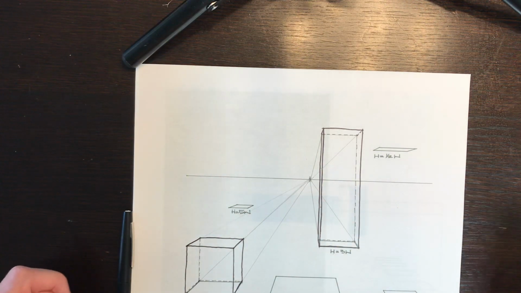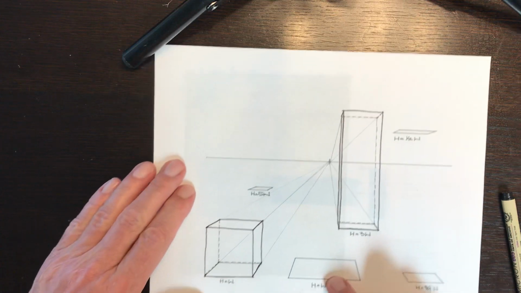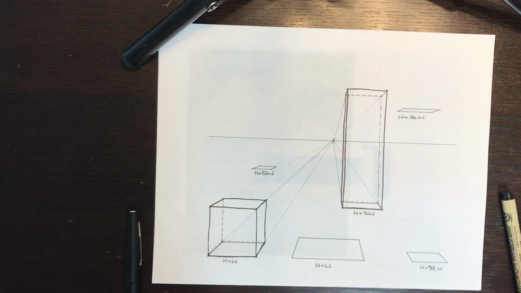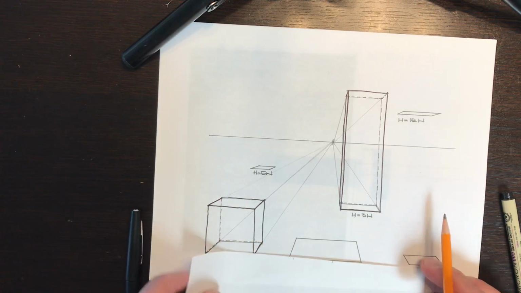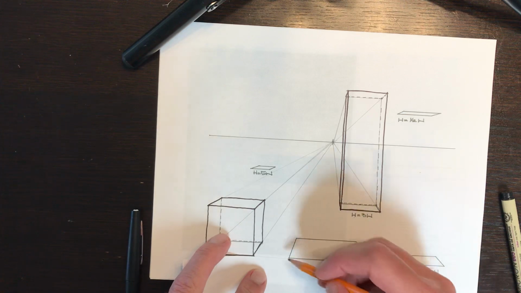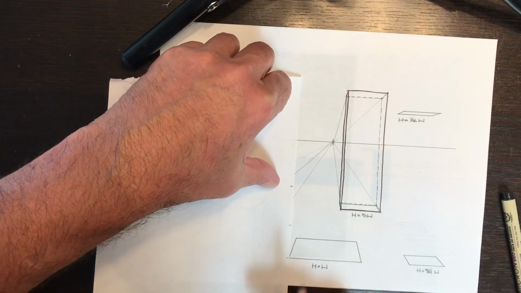Let's go ahead and try this object here. This is, again, an equal one, so our height and our width equal one another. So I can come over here and I can draw my height.